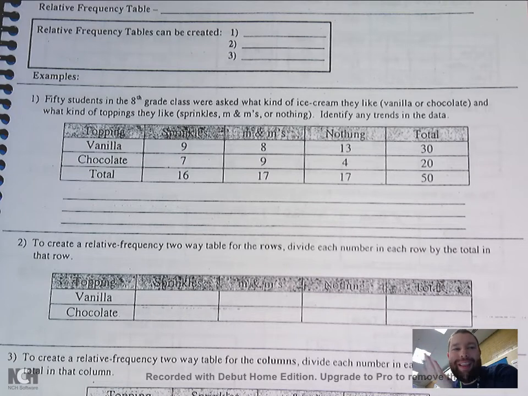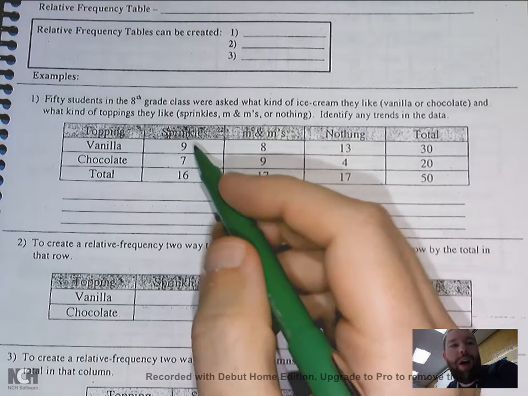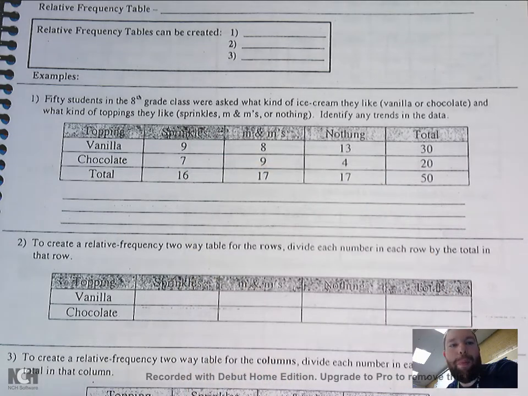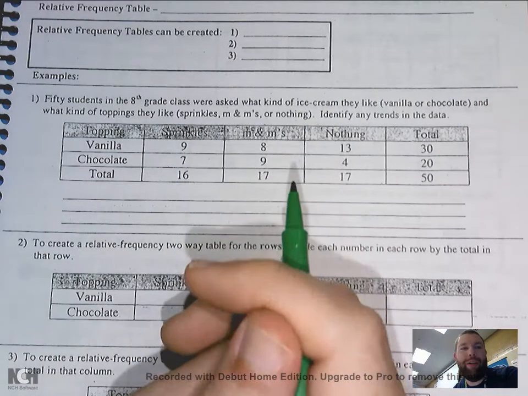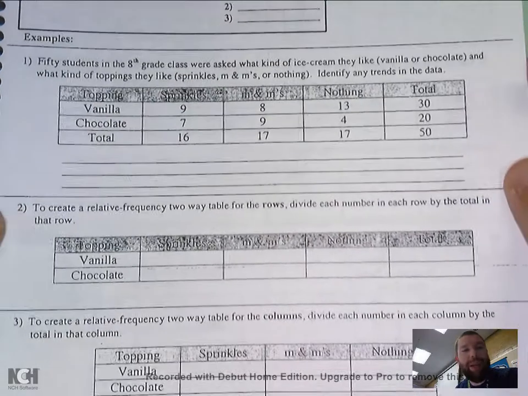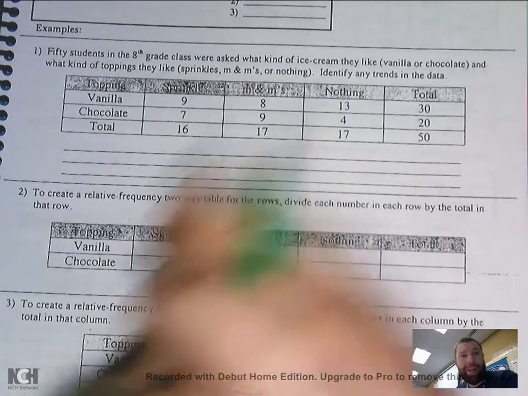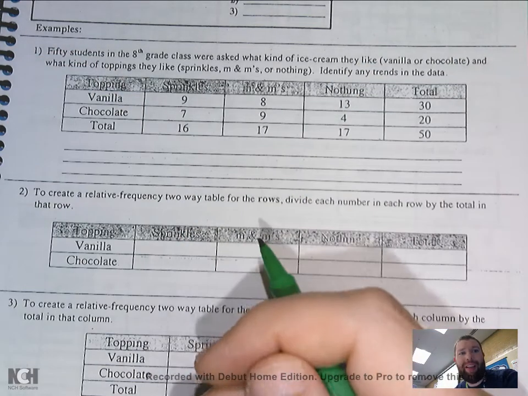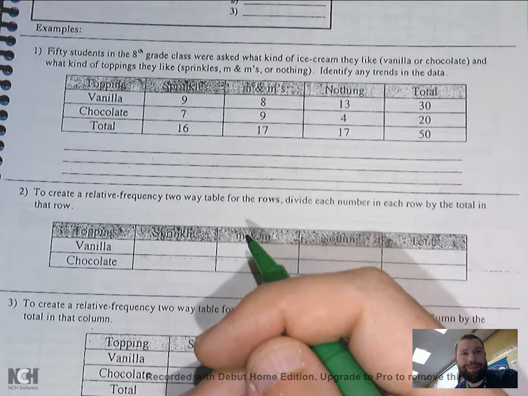Okay, anyway, that is a two-way frequency table. A relative frequency table is very similar, but instead of looking at the raw data, so the actual numbers, you break it down by percentage, okay? That'll give you an overall picture of what it looks like if you were breaking it down by percentage. Usually when you get into big numbers, it's much easier to understand than if you were looking at just the raw data.